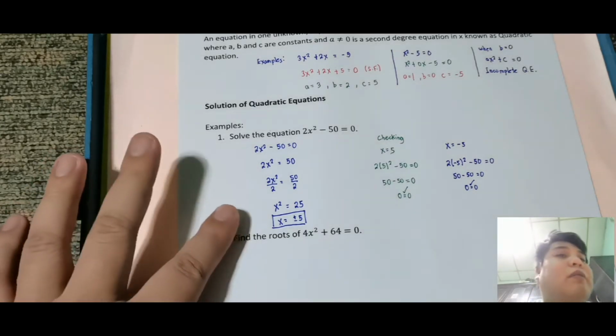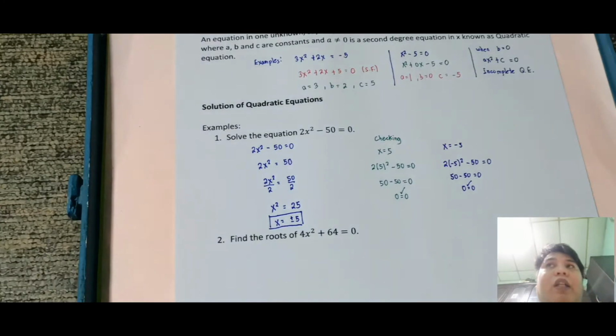Yan yung ating mga value. So, ito yung gagawin ninyo lagi. Dapat i-check mo, mag-check ka palagi. So, kahit hindi ko i-required, mag-check ka kasi possibly may extraneous root doon. Tandaan yan. Ilagay ninyo rin dito. Okay. Next.